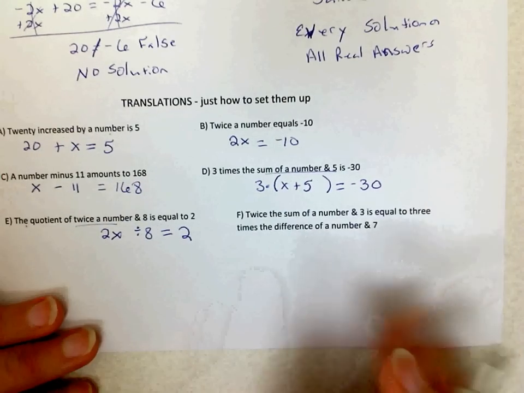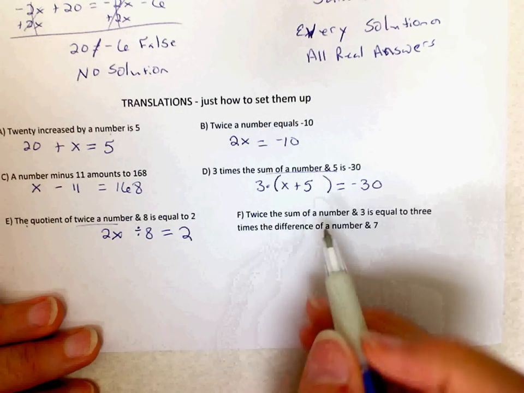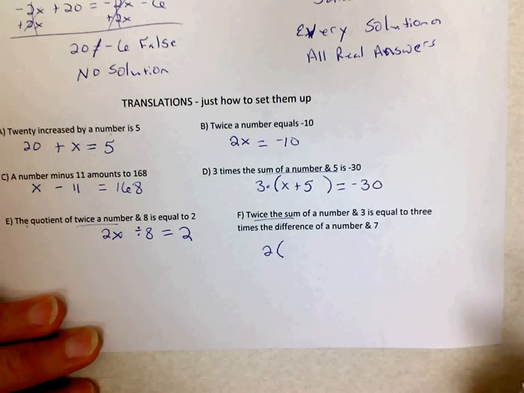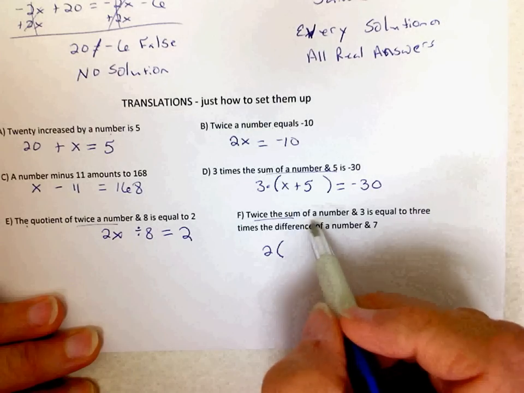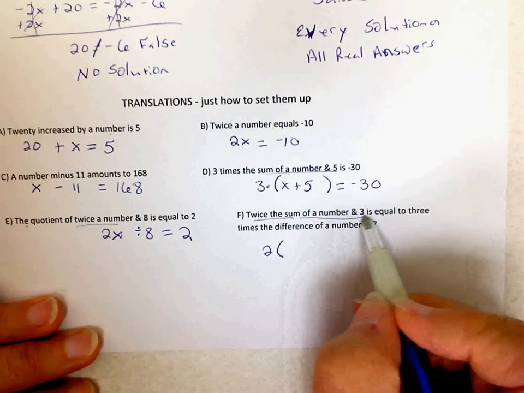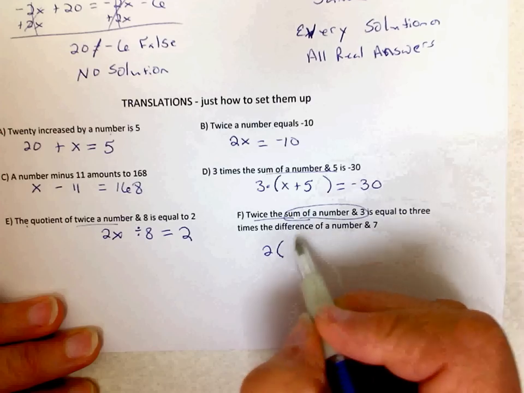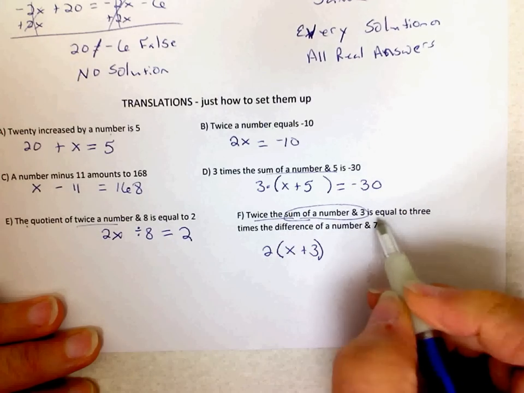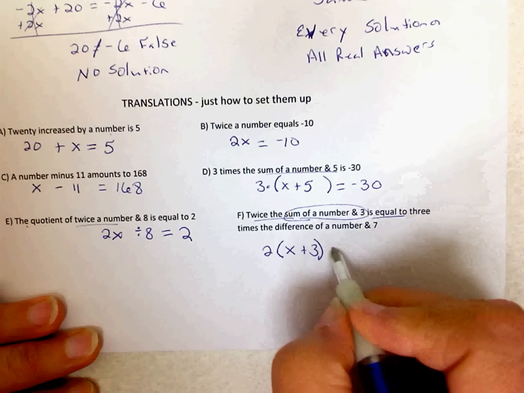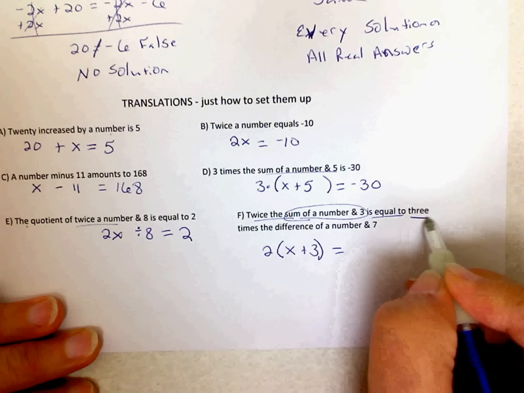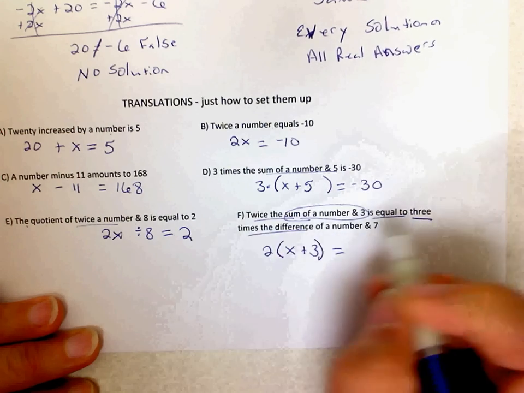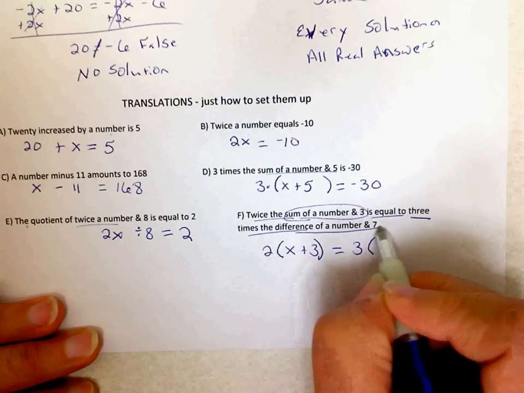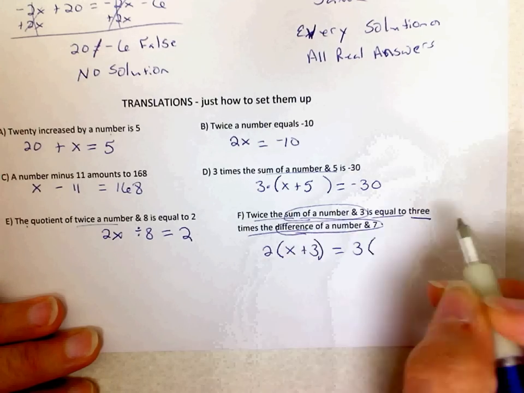Twice the sum. Twice the sum means 2 parentheses. Okay? Sum of a number and 3, so a number plus 3, close it up, is equal to 3 times the difference, so 3 parentheses, difference of a number and 7, so x plus 7.